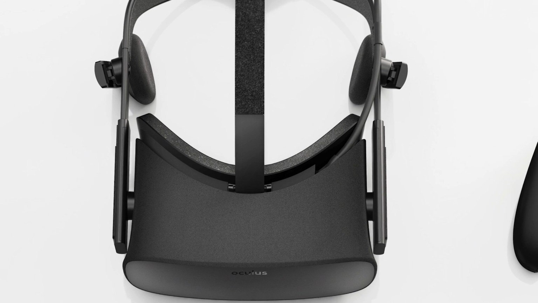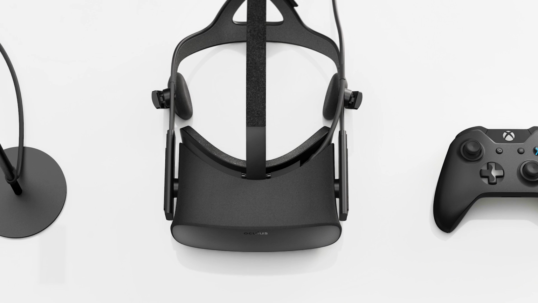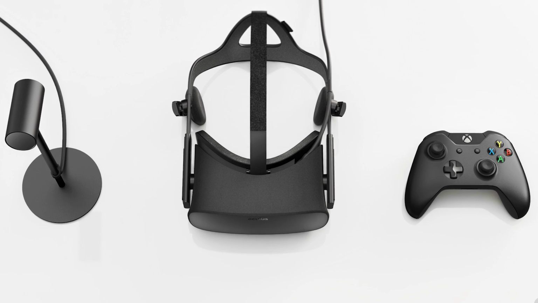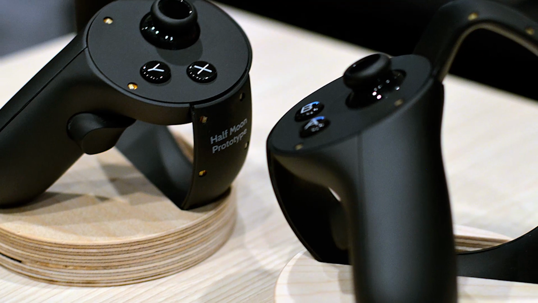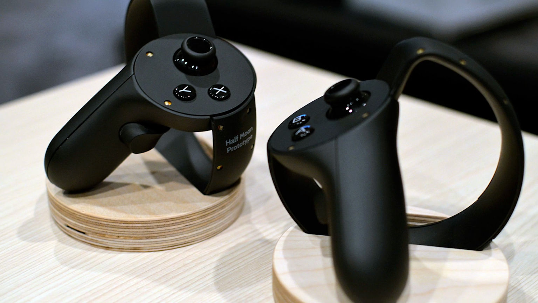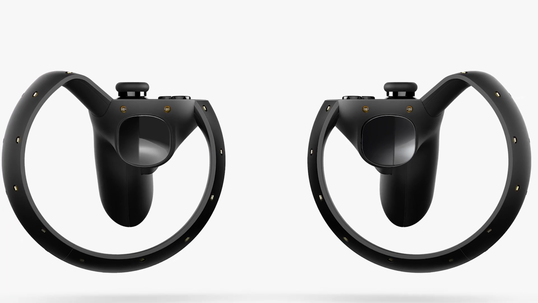Now, in terms of the control interfaces for both headsets, you can obviously use traditional game pads. In fact, at launch, the Oculus Rift will come with an Xbox One PC controller, and of course, later down the road, they're going to have the Oculus Touch interface, which is specifically designed for the Rift, and it's basically a mirrored set of controllers that conform directly to your hands.